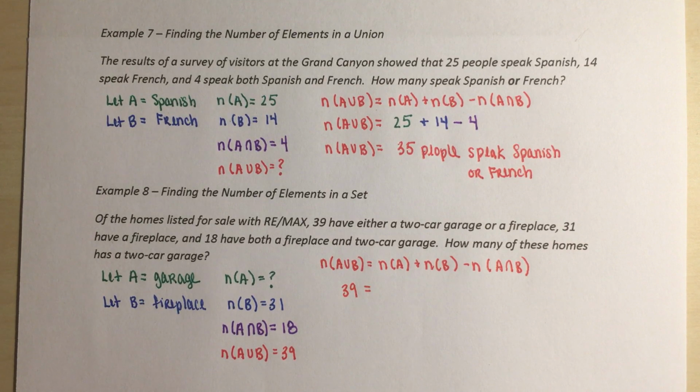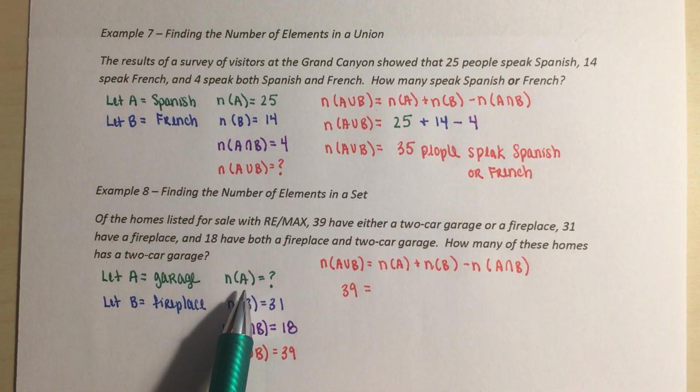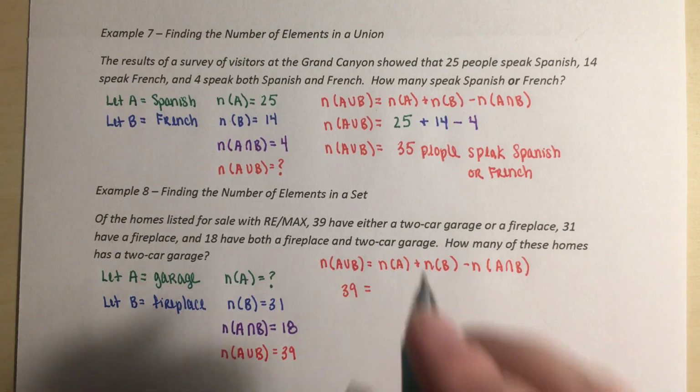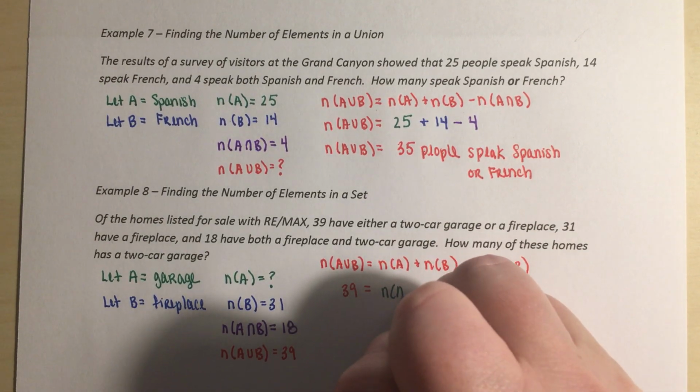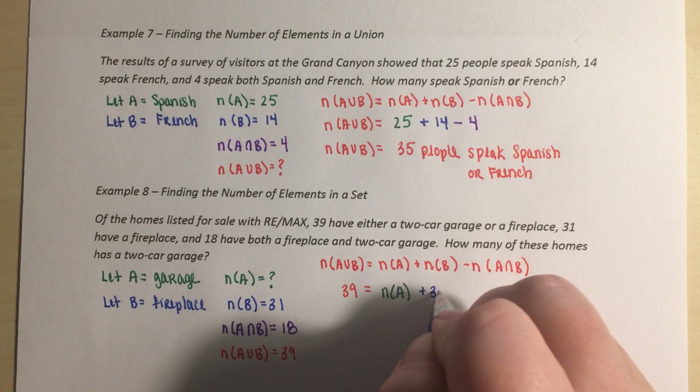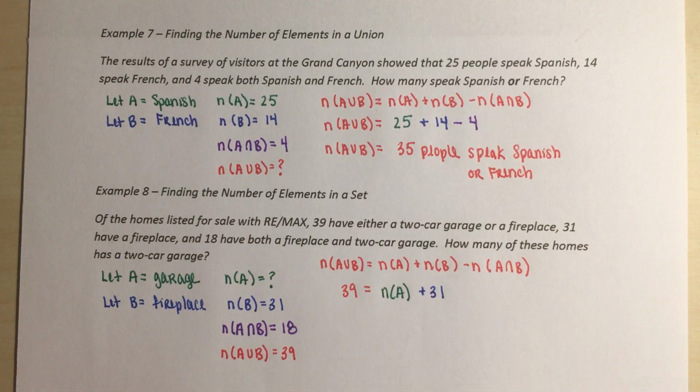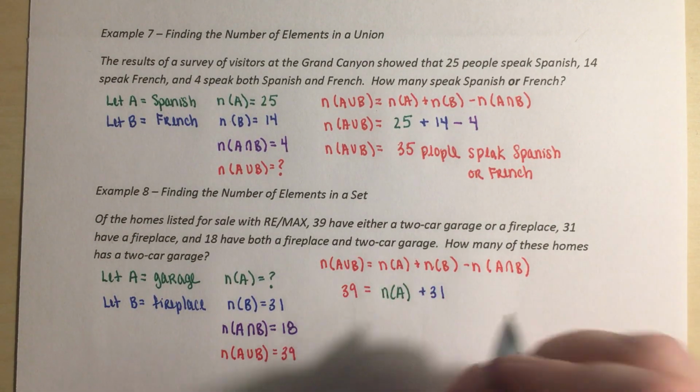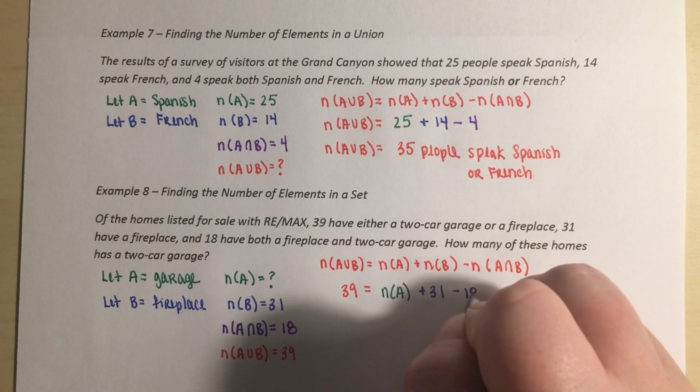So 39 equals the number of elements in set A, the number of houses that have a garage. We don't know that, so that's our variable. You can call it X if you want to; I'm just going to leave it like that. Plus n(B), so plus 31, minus n(A intersect B), minus 18.